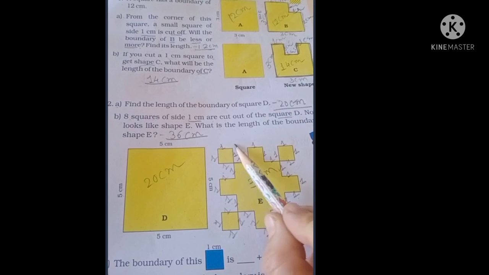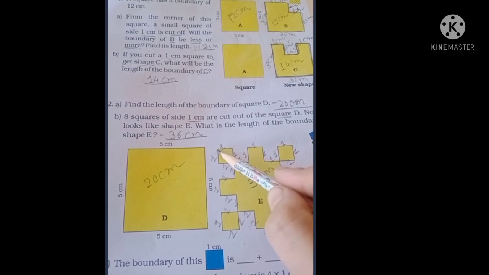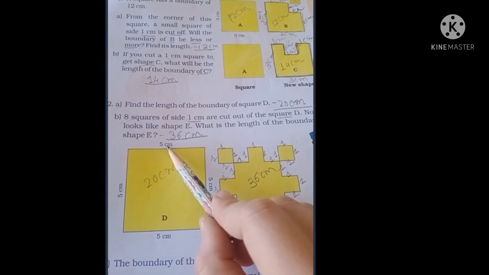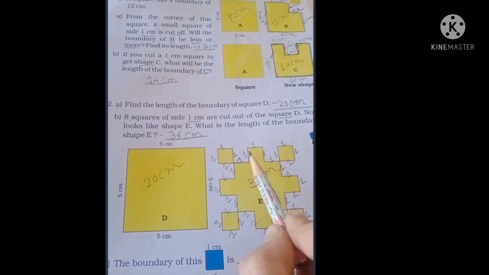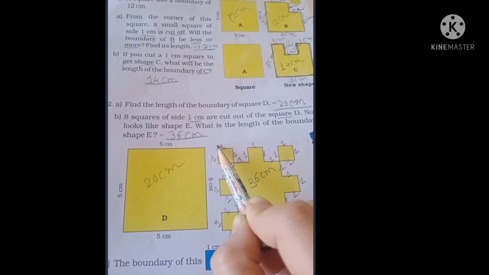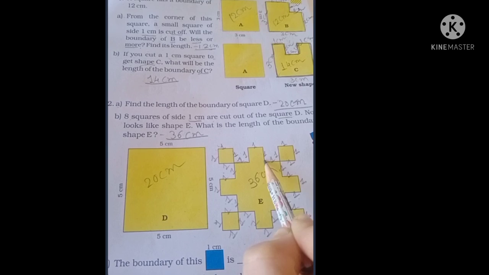Clear everyone? How did we find it? Each side is 1 centimeter. As we cut off 1 centimeter here, this one is also 1 centimeter. If you add 5 centimeters, you will get the answer here as well: 1, 2, 3, 4 and 5, right? So this line is 5 centimeters, that is, 3 centimeters remaining and a cut off of 1 centimeter. Likewise, in each shape, each side is 1 centimeter. So we will get the length of the boundary of the shape, which is 36 centimeters.